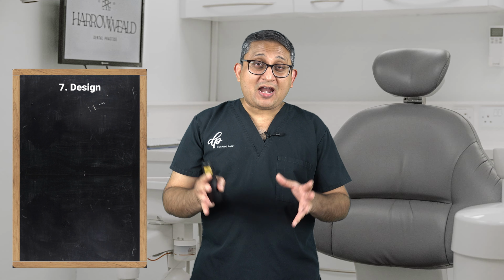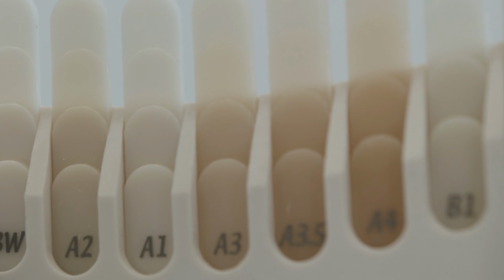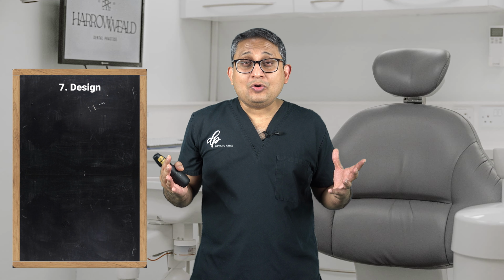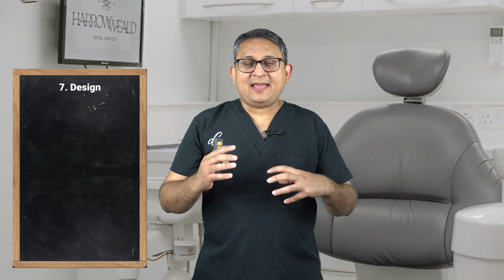Now, point number 7 is design. Finally, we come to design, where we are now designing the veneer prep, crown prep, or onlay prep. By this time, we know exactly what type of preparation we are going to do, because we know the tooth shade, so we know how much masking we will have to do. We know what material we are going to use, so if you're going to use gold, we can get away with 0.7 to 0.8 buccally, and 1.2 millimeter to 1.5 occlusally, depending on the functional cusp or non-functional cusp.